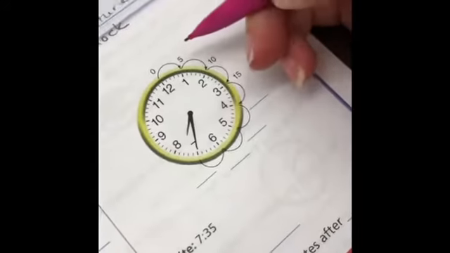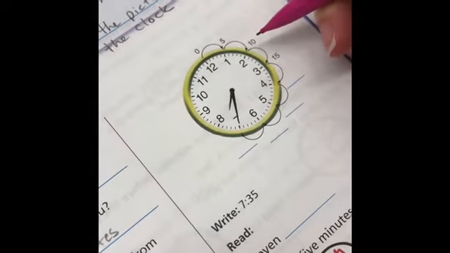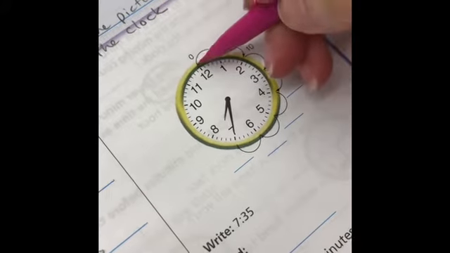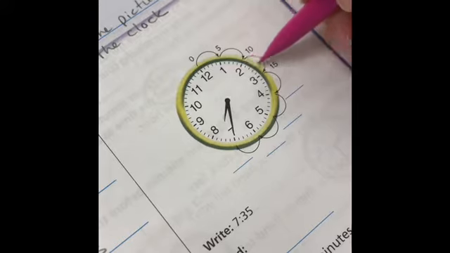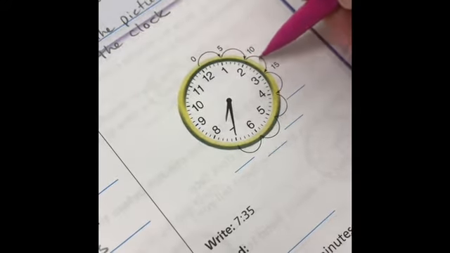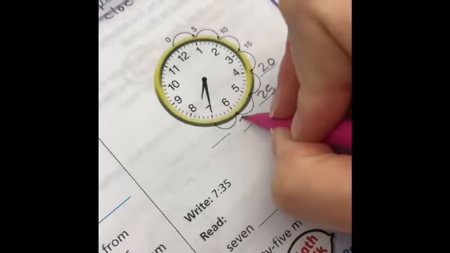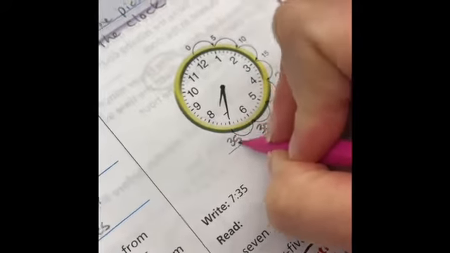And on the side over here, it helps us count around the clock. It counts by 5s because every number you count by 5. So it goes 5, 10, 15, this would be 20, this would be 25, 30, and 35.